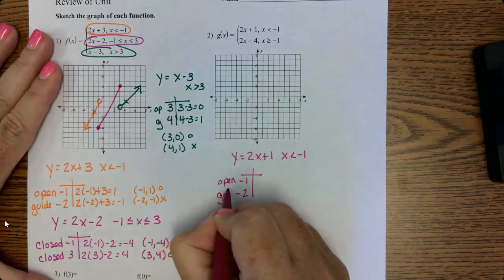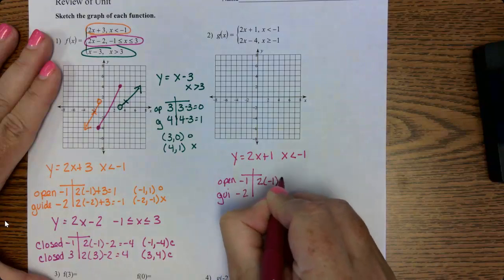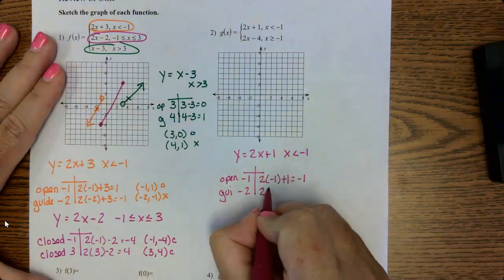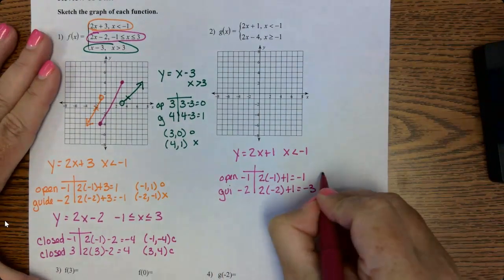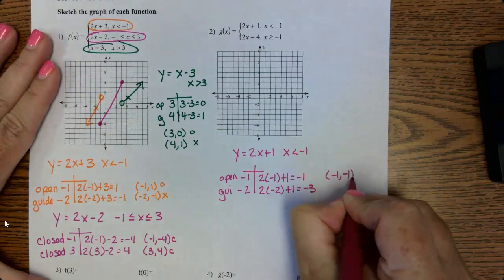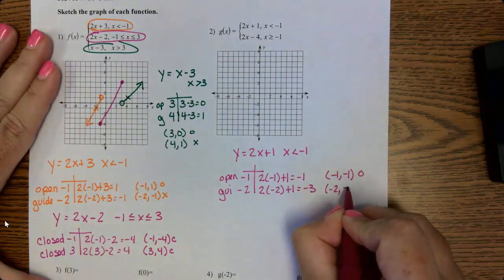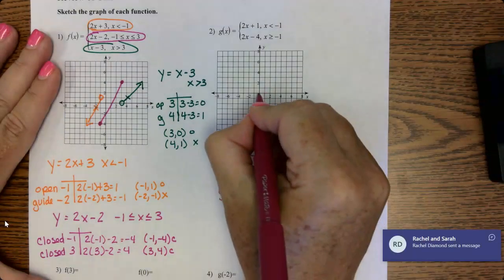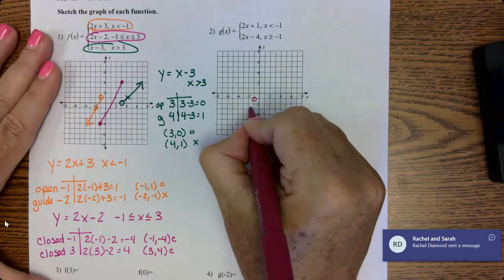Remember, this is my guide. So 2 times negative 1 plus 1 is negative 1. And then 2 times negative 2 plus 1 is negative 3. So we get negative 1, open. And then negative 2, negative 3, guide.